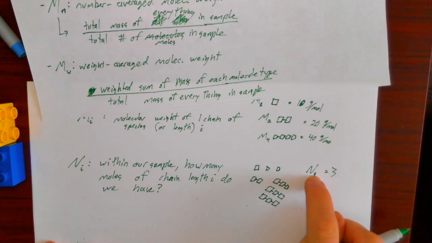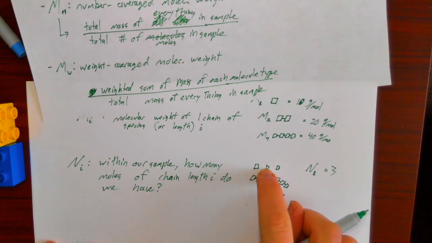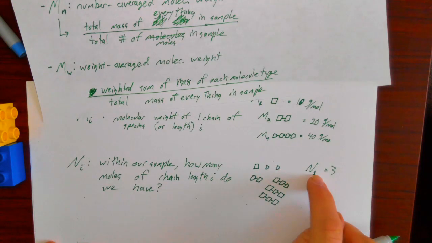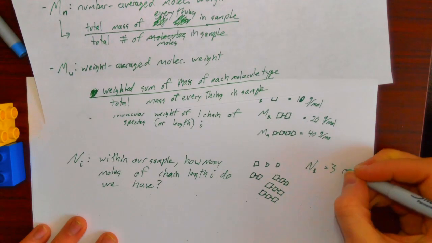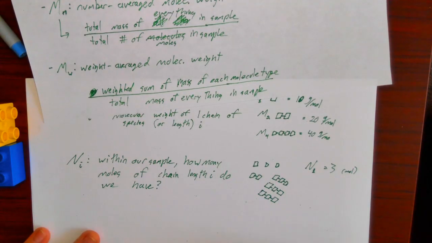If I'm looking for how many things in this sample have a chain length of 1, there are 3. We're saying each one of these represents a mole.